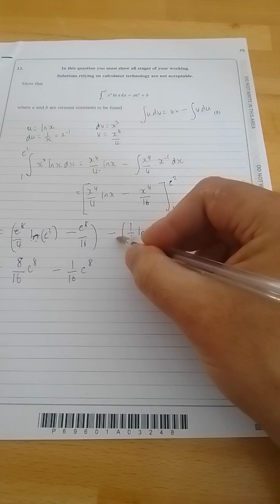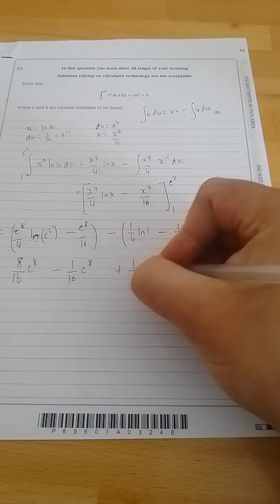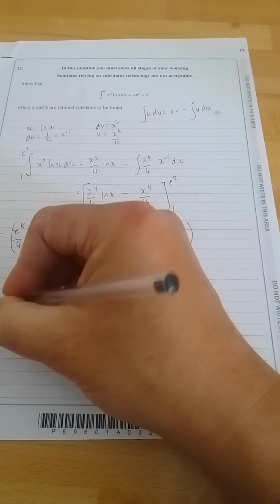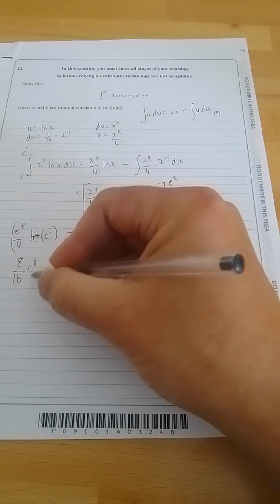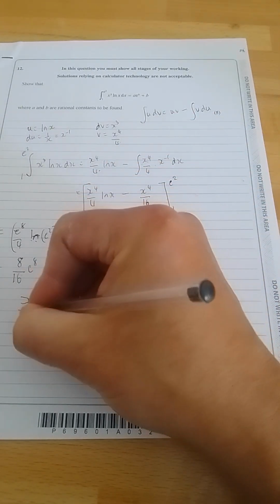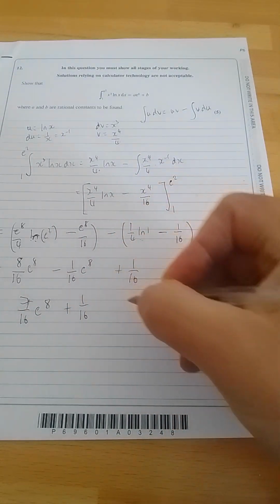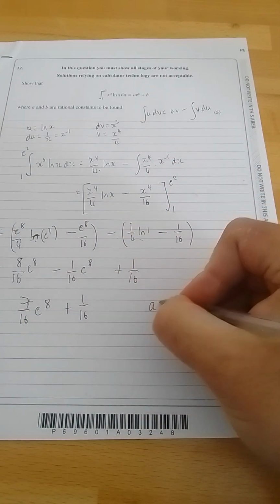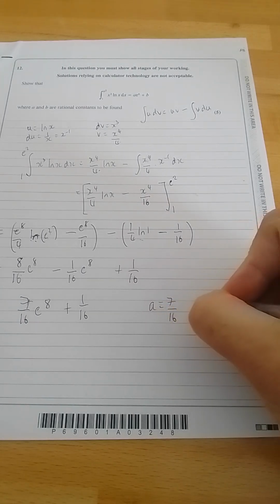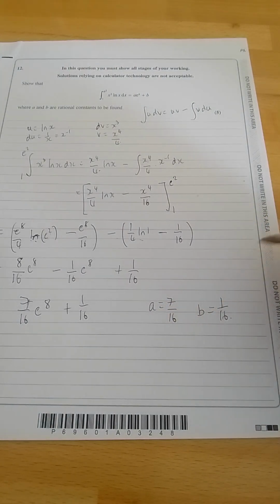Now here we have minus, this first term is 0, and a minus would be plus 1/16, and then we're now done. So 8/16 minus 1/16 of e to the 8 is 7/16 times e to the 8, and then plus 1/16. So the rational constants here are a is 7/16 and b is 1/16, and that completes question 12.